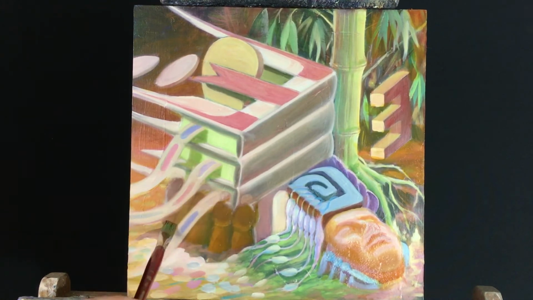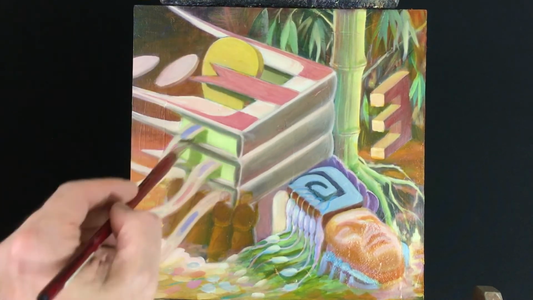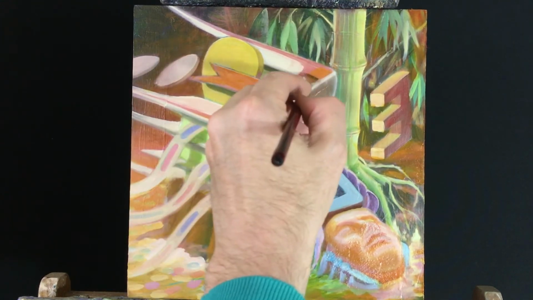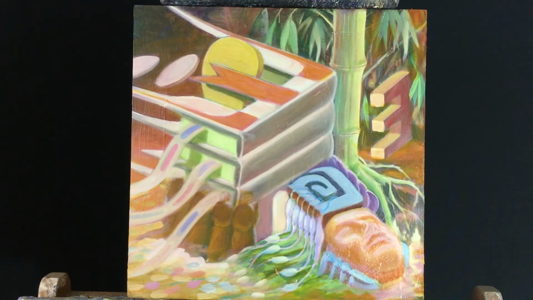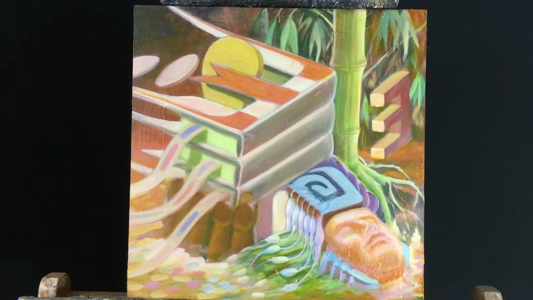See, right there in the painting, I'm using burnt sienna. Burnt sienna is a wonderful brown for warming things up. It's an orangish, semi-transparent brown. There I am putting in some yellow or orange glazing. Glazing, of course, being thin, transparent layers of paint.